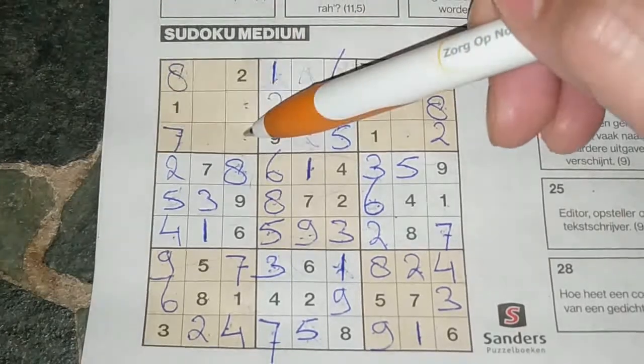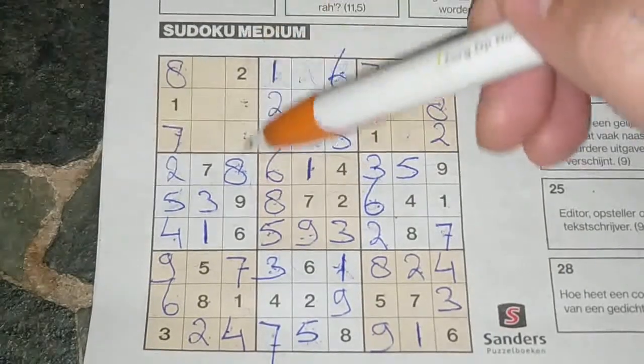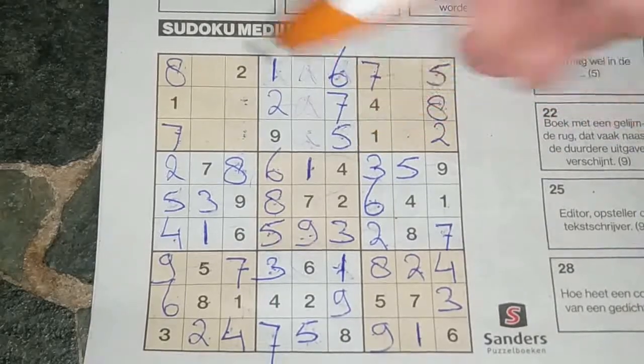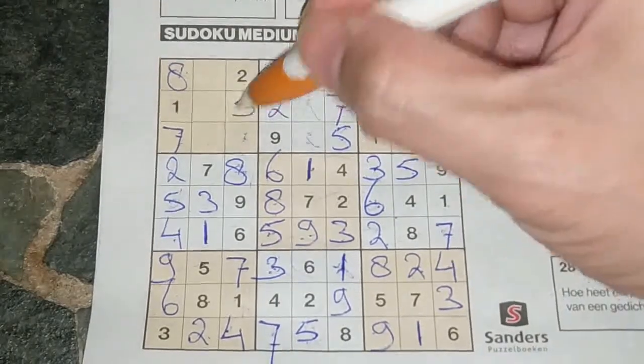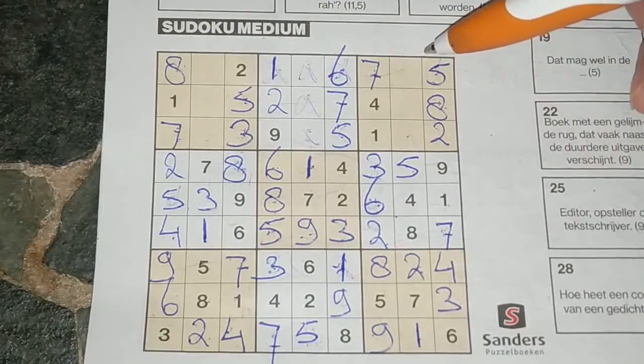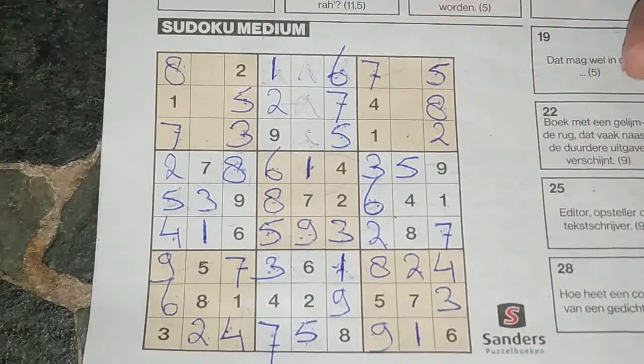2 missing numbers in this column for the numbers 5 and 3. Now we have a 5 there, so no 5 here. 5 must be here, and the 3 goes there. The 3.